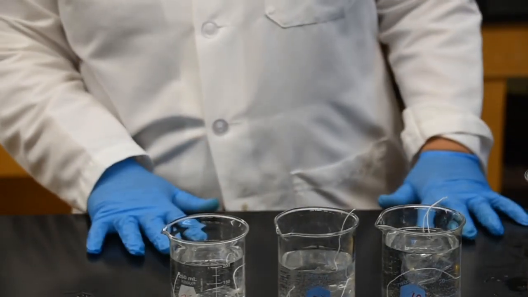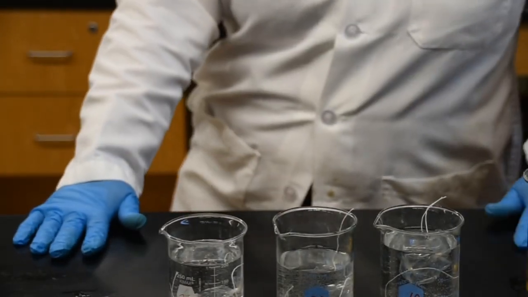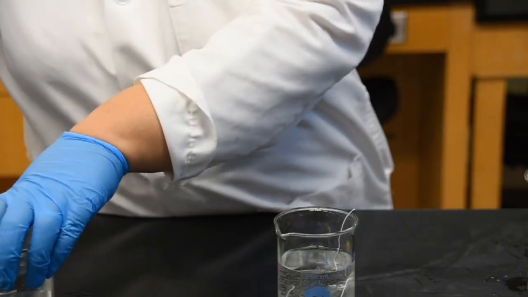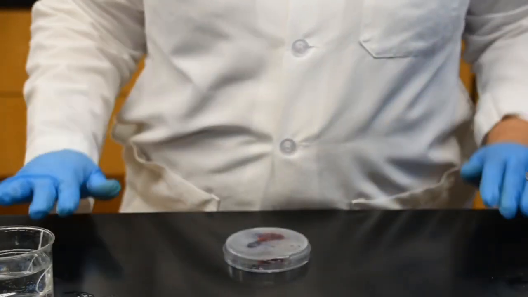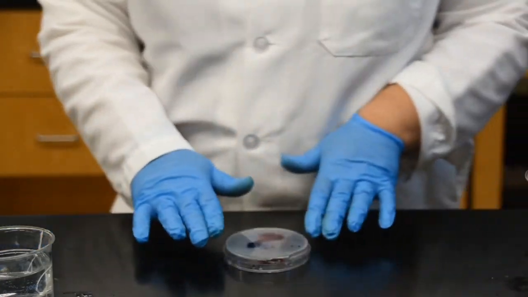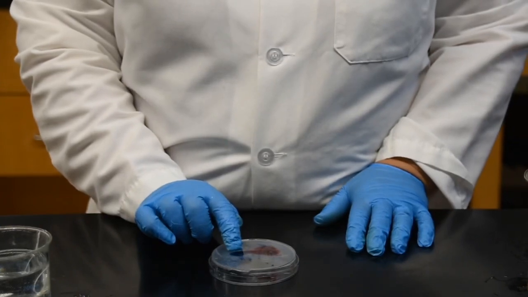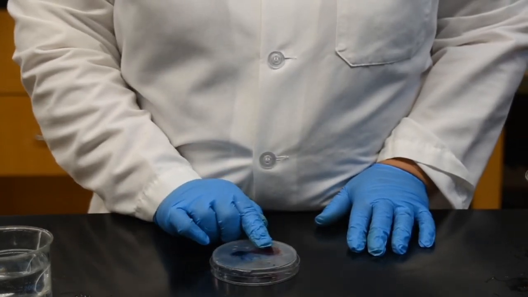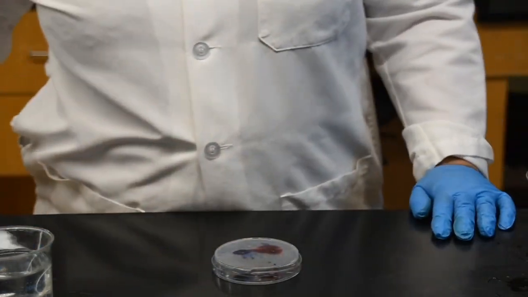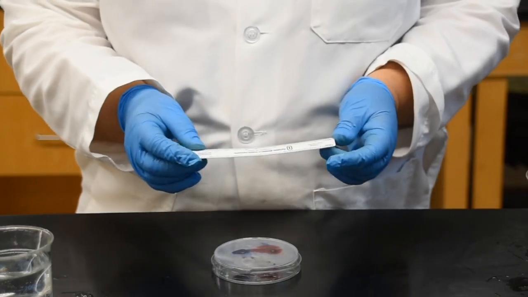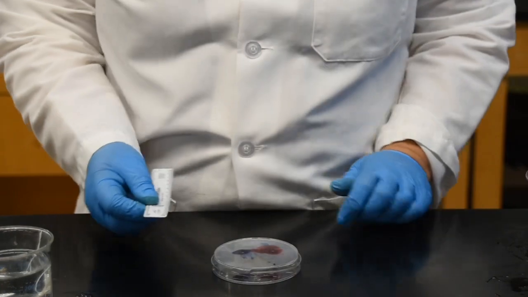Okay guys, so let's go ahead and take a look at our results for our three experiments. The first experiment we did earlier was on how the molecular weight affects the diffusion rate. So right here we have our two samples. We have the blue one, which is our methylene blue, and the red one is our potassium permanganate. I'm going to take a ruler and, using the centimeter side of it, measure the diameter that the stain has traveled.